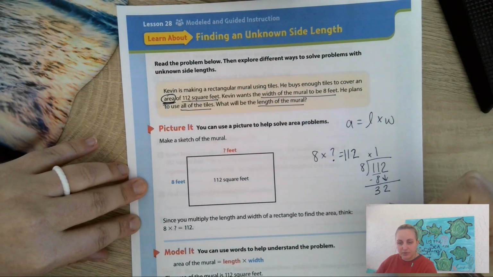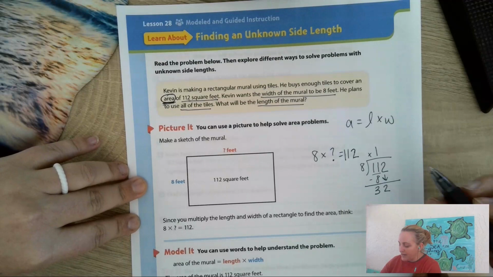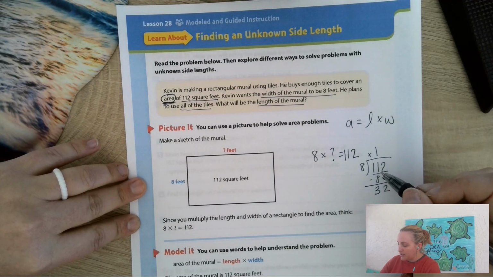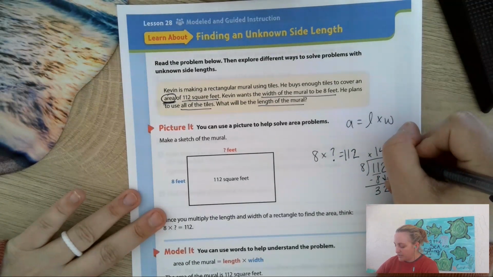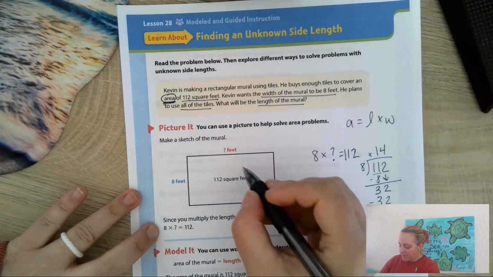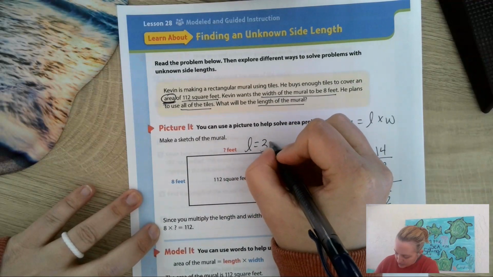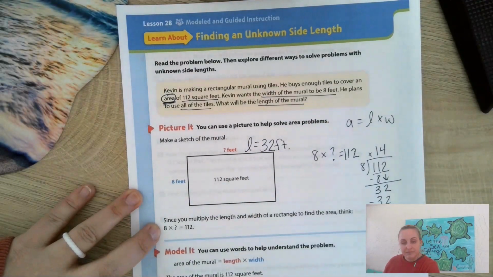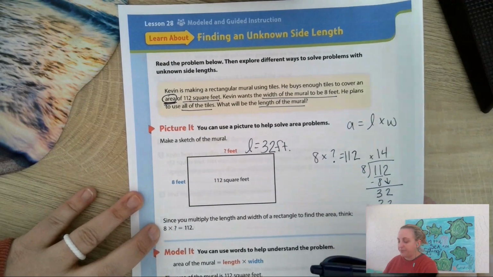8 times what equals 32? I'm not going to have any remainders when I do this kind of problem, okay? So 8 times what equals 32? 8 times 1 is 8. 8 times 2 is 16. 8 times 3 is 24. 8 times 4 is 32. 4 times 8 is 32. I subtract, and I get nothing. So my mystery length is going to equal 32 feet. Okay? Again, I took what I knew to figure out what I didn't know. We're going to use these formulas a lot.